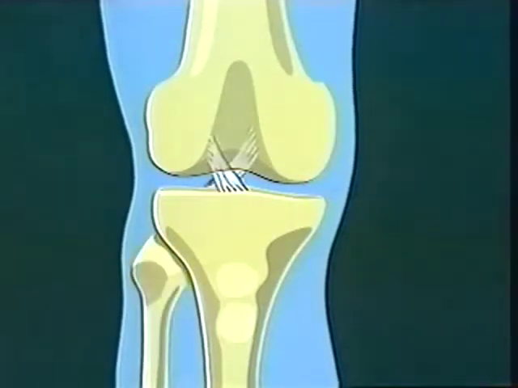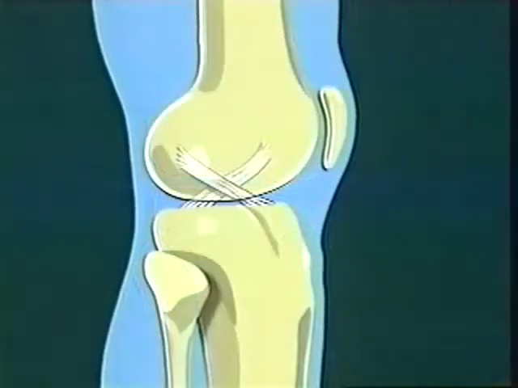Inside the knee joint are two strong ligaments which join the femur and the tibia together. They lie in the midline, between the articular surfaces. When viewed from the side, they can be seen to run diagonally and to cross each other. These ligaments are called the cruciate ligaments.